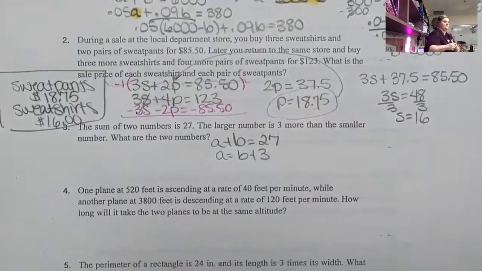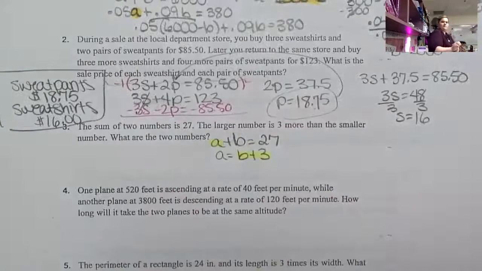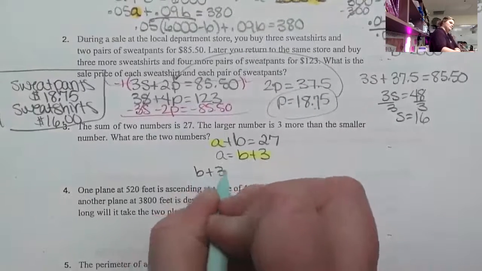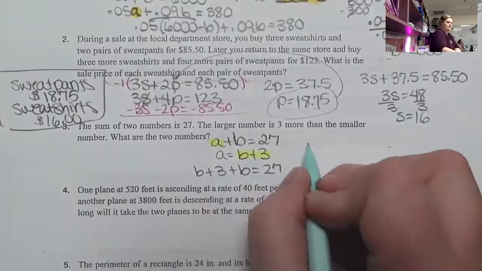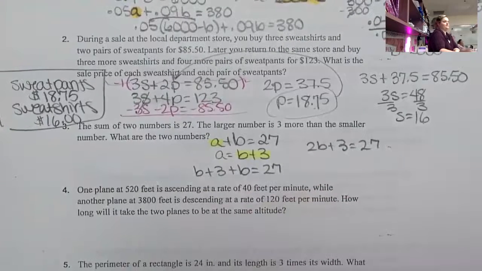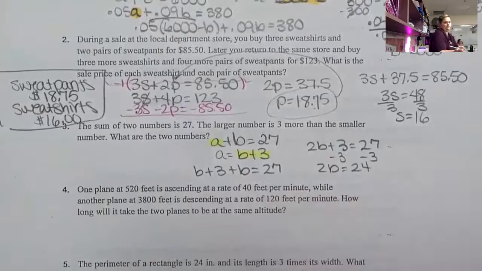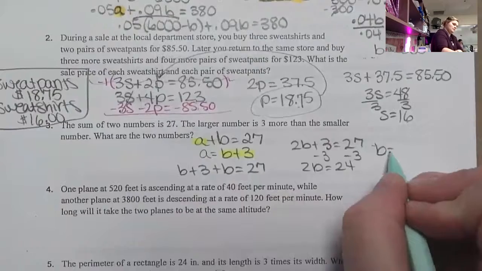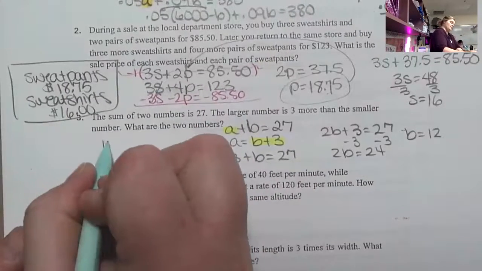This is set up really nice for substitution. Plug it on in. Instead of A, I'm gonna put B plus 3. So I got 2B plus 3 equals 27. Subtract that 3 over. What's B? 12, right? Because you divided by 2. And the other one is 3 more than that, which is 15. So the two numbers are 12 and 15.